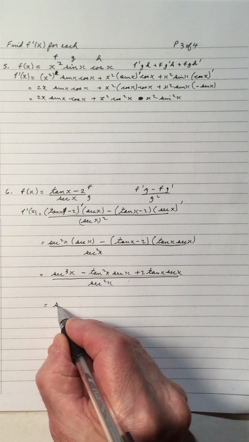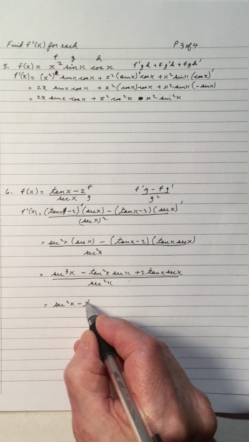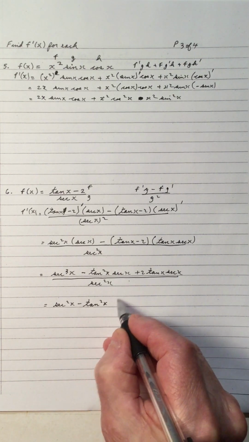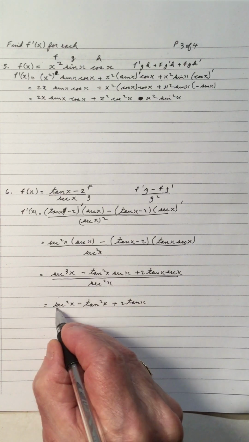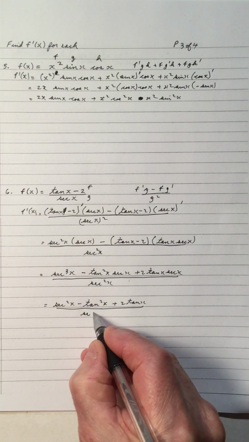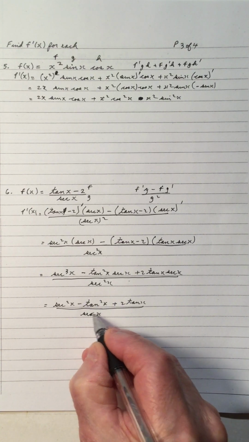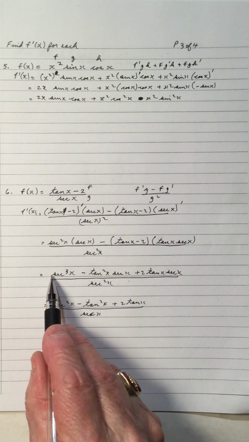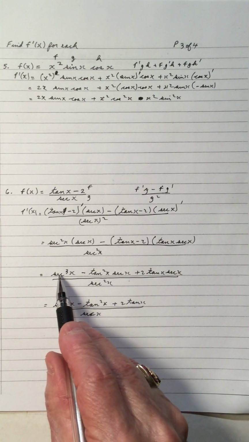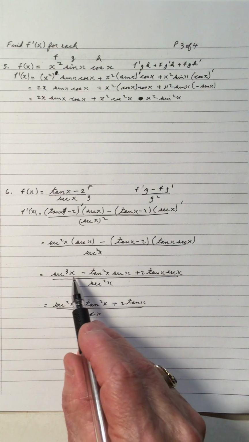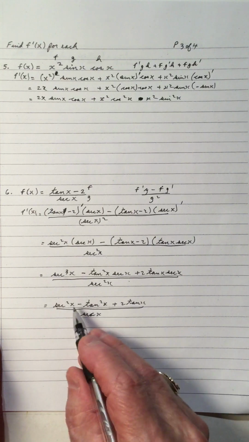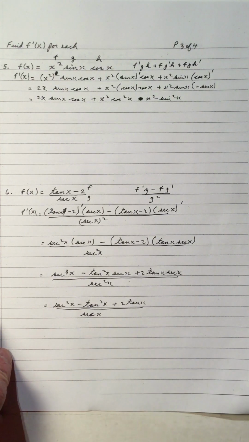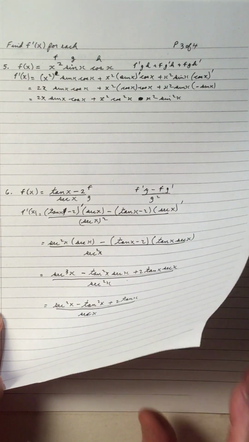So this is secant squared x, tan squared x, secant cancels out. This is 2 tan x, secant cancels out, all over secant x. Again, I took secant out of here, so we divide top and bottom by secant, then you get this expression. And again, you can simplify this in terms of sine and cos if you want.